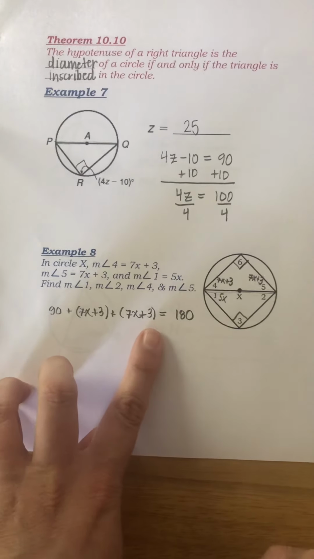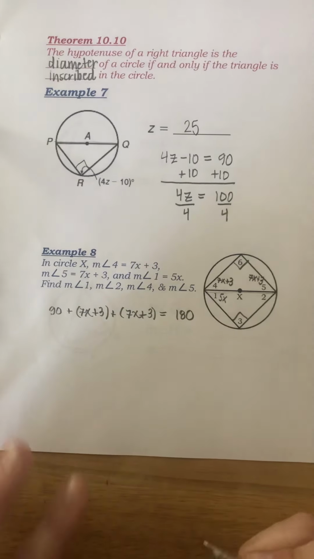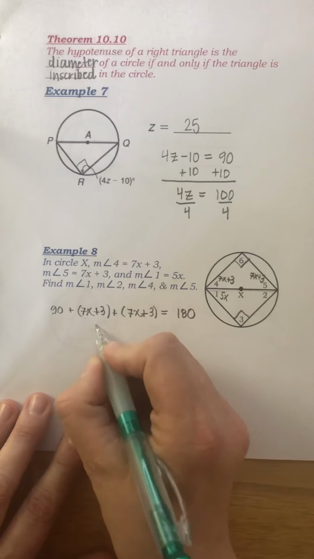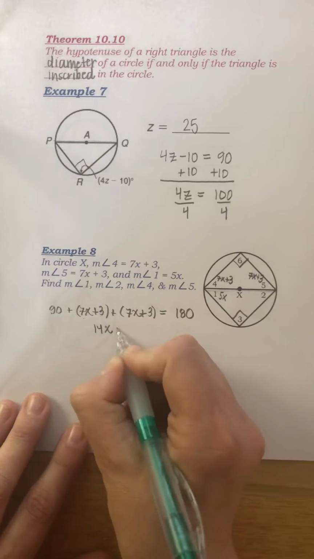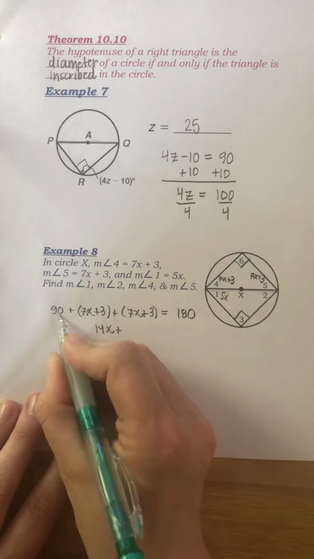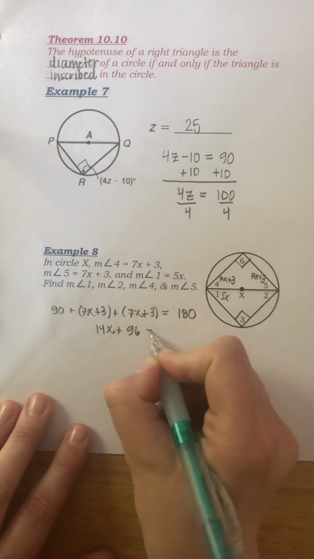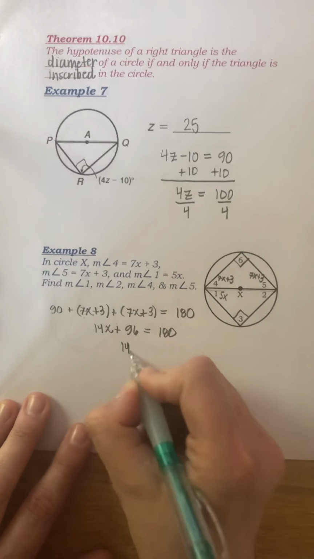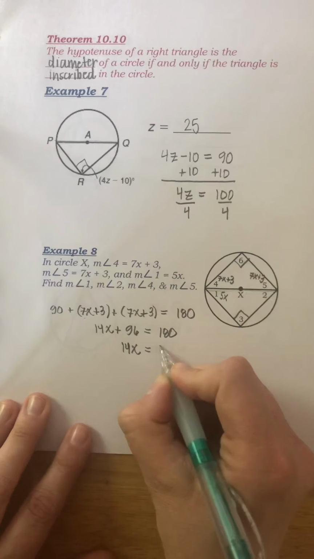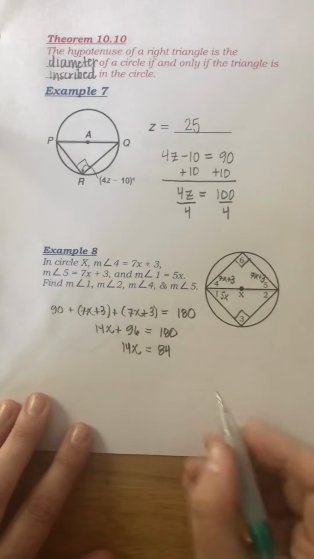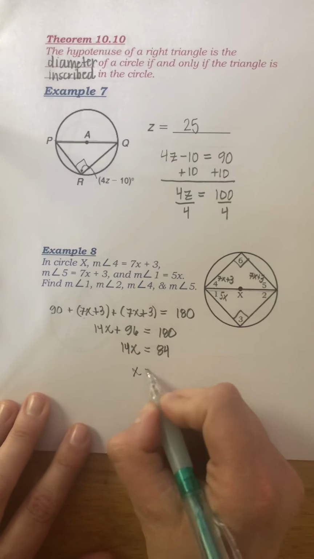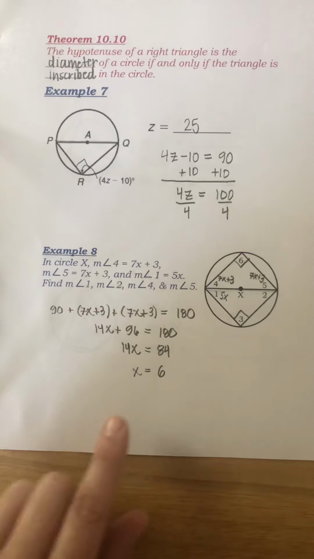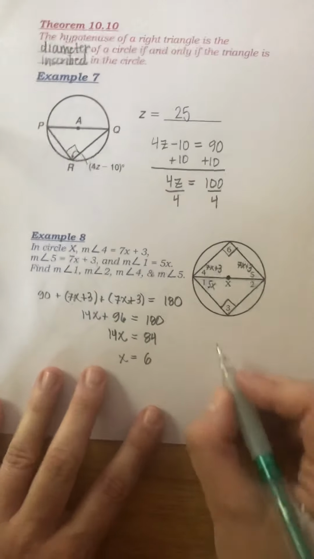Now this is one equation you could use. It's certainly not the only equation you can use, but I'm going to keep going with this. 7x and 7x is 14x. 3 plus 3 plus 90 is 96. And then I'm going to subtract the 96 over to the other side, and that is going to leave us with 84. And 14 divides into 84 evenly, and it gives us 6. So we know that x is 6.